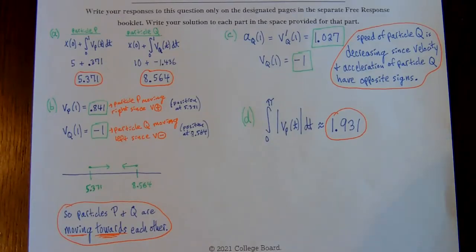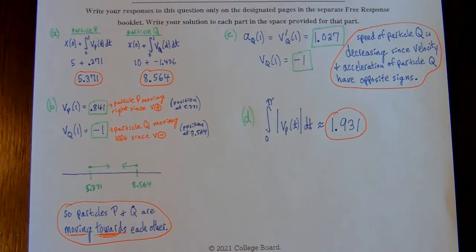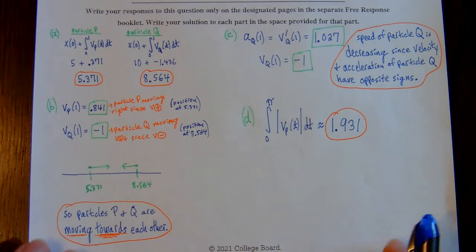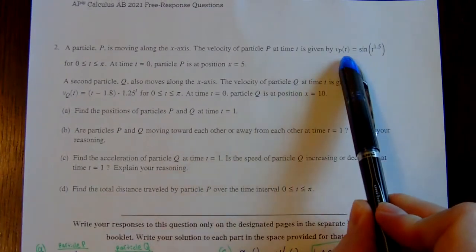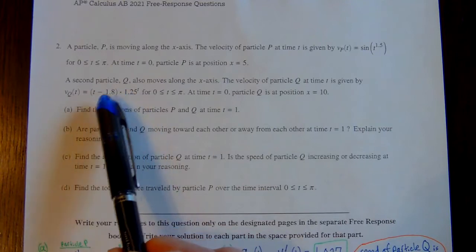We have another particle velocity acceleration problem here. So there's all my work and my answers. If you just need to check certain things there or skip to a certain part of the video, you're welcome to do that. But here they give us the velocity of particle P and the velocity of particle Q.